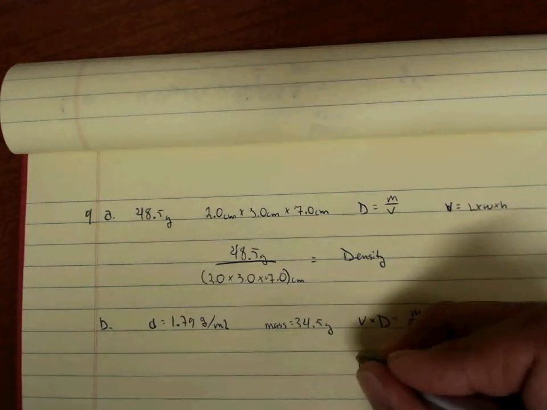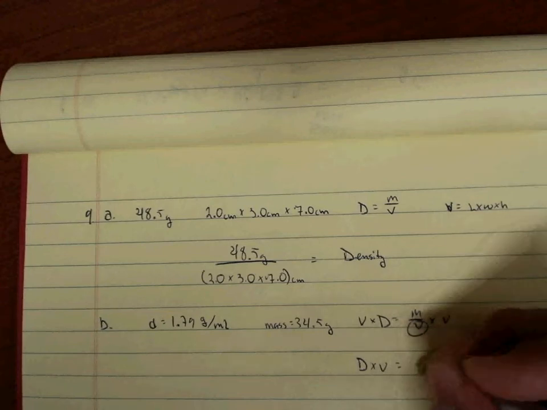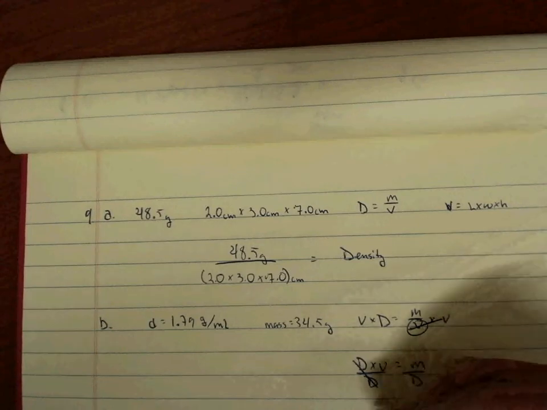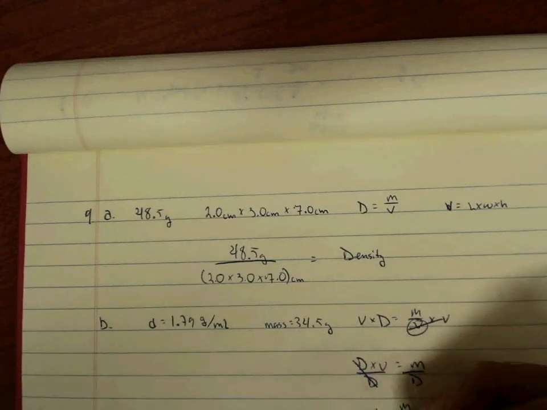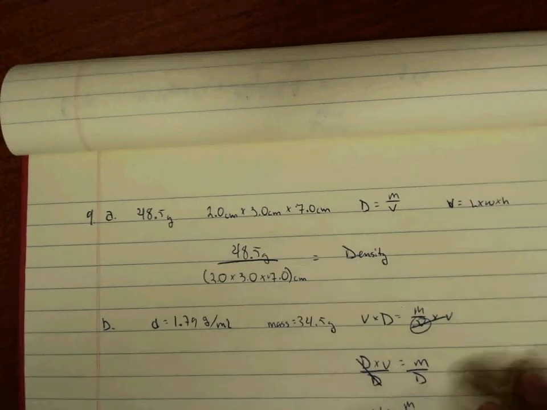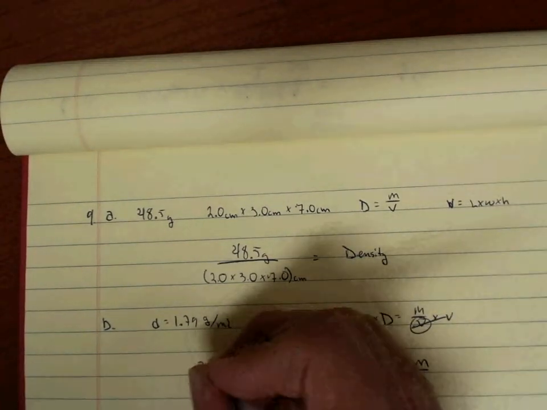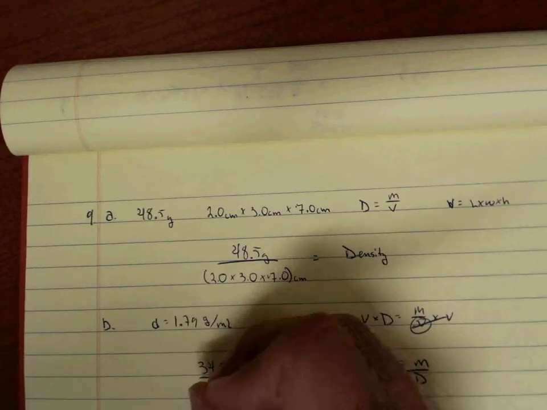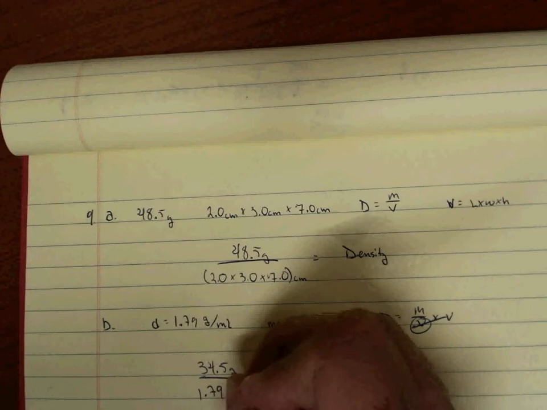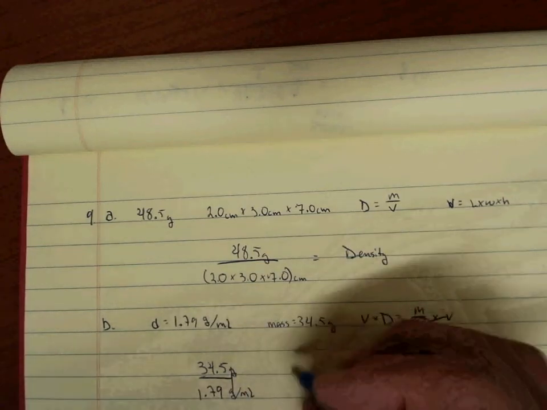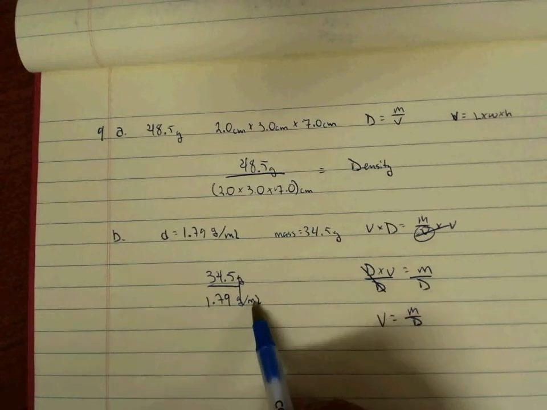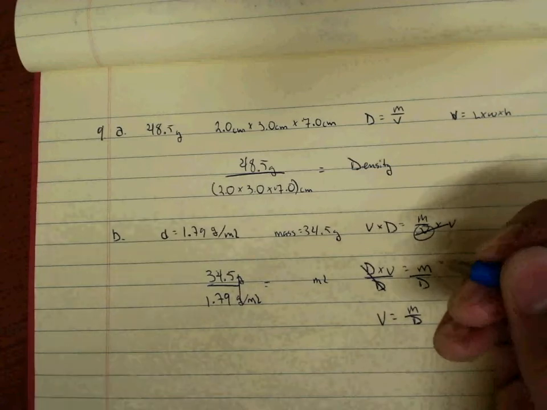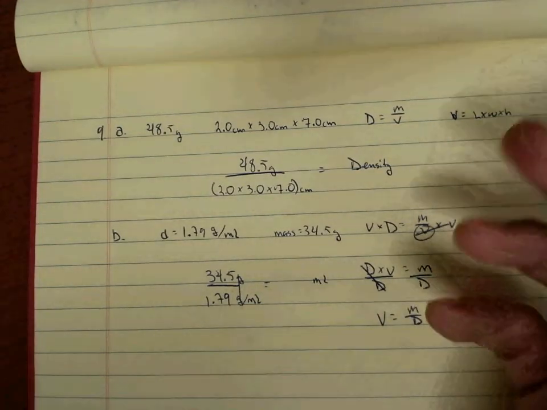Then I will have d times v is equal to m. Then I can divide by d. That'll cancel that out. So then I have volume is equal to mass divided by density. So I can do 34.5 grams, divide that by 1.79 grams per milliliter. The grams will cancel out, and the milliliter will be divided by a division, so that'll give you a multiplication, so it'll end up with milliliters. And you can find that answer.